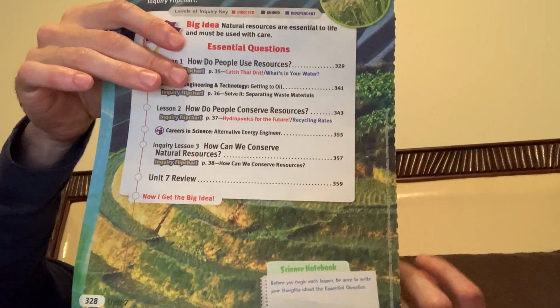If you turn over to page 328, it's just some of the central questions and big ideas of the chapters or lessons within this unit. So lesson 1, we're going to focus on how do people use resources. And if you don't know what resources are, you're going to find out in lesson 1. Lesson 2, we're not going to do the inquiry flip chart STEM. That's something that we usually do in class. But anyway, lesson 2, how do people conserve resources? Conserve means to save.